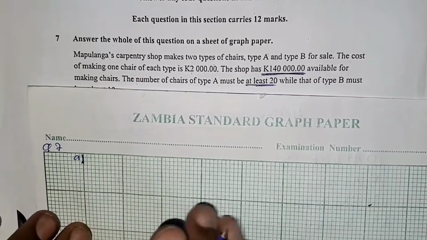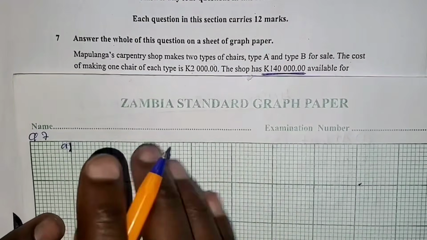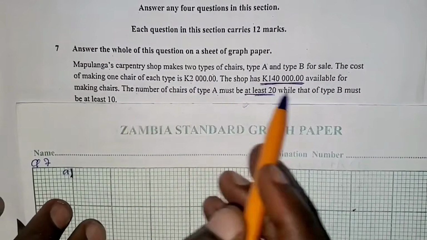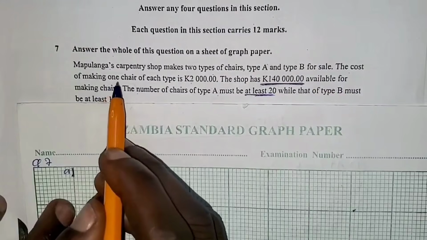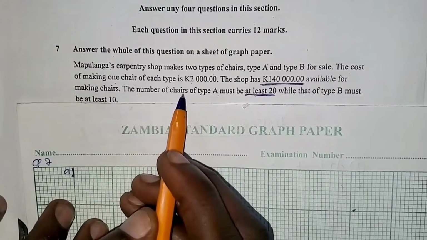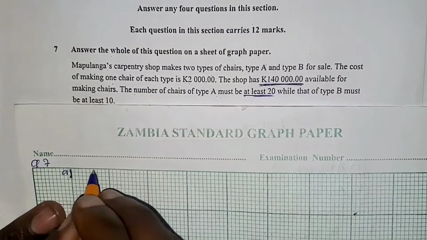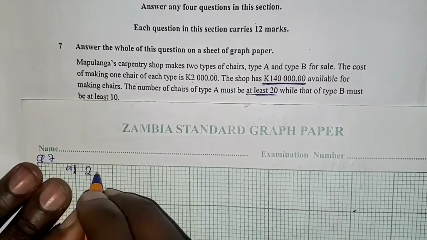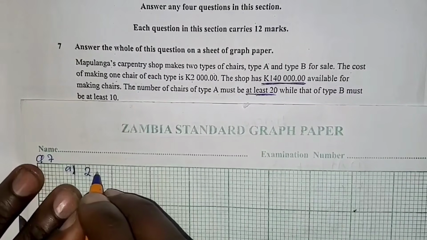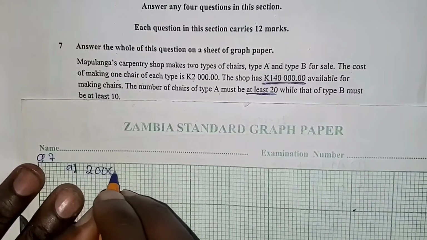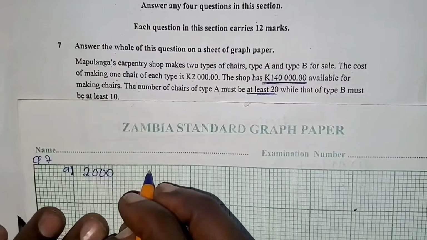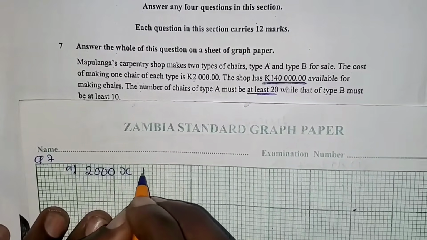Let's write the inequalities. So the first inequality, they're saying, the cost of making one chair of each type is 2000. So we can write 2000x plus 2000y. I'm using a pen because I want it to be visible.